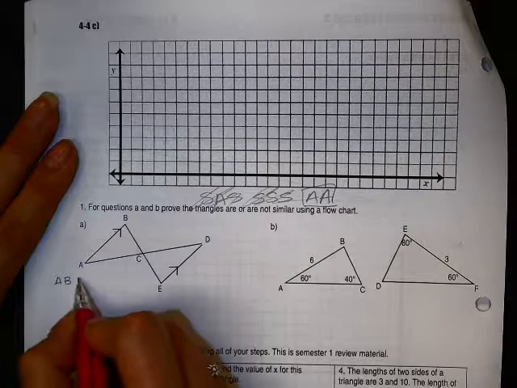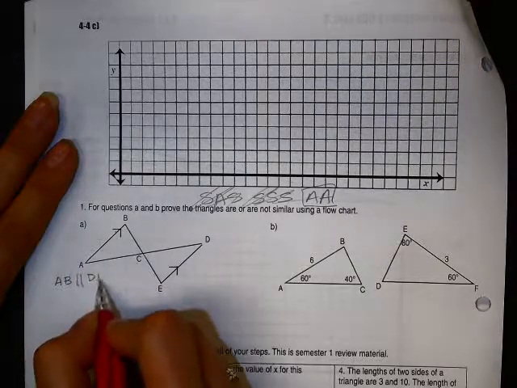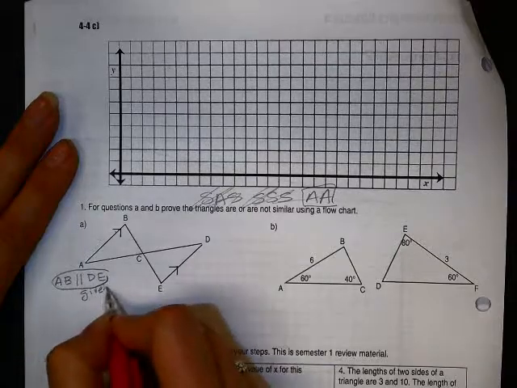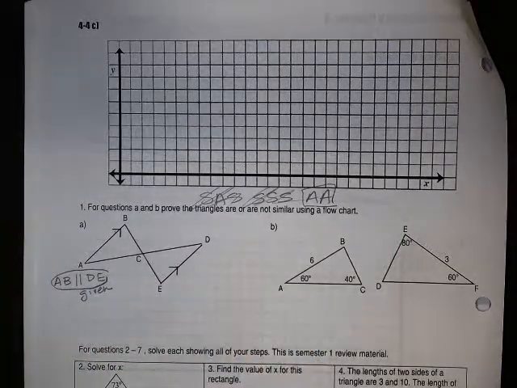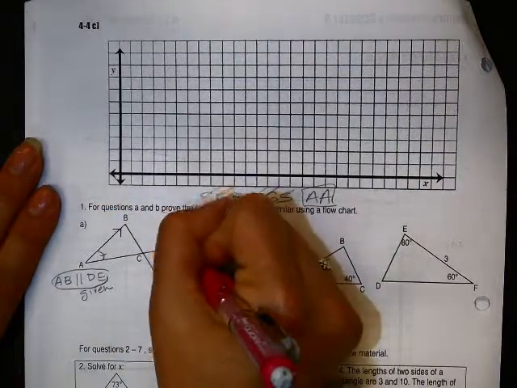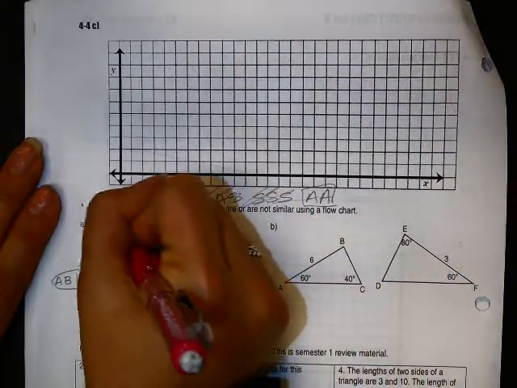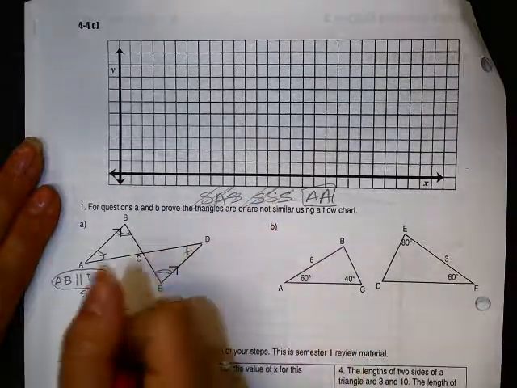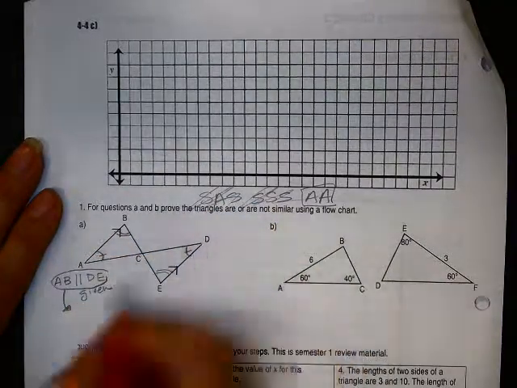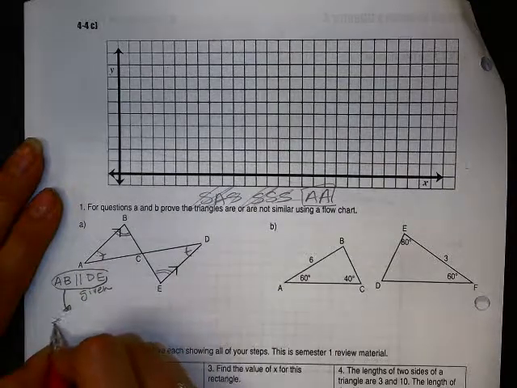If I'm going to use this information, that needs to be very clearly stated that this is my starting point. This is what I'm using. Once I state that, I have some options. I can either use angle A equals angle D from alternate interior, or I can use these guys. Since the last time I did this proof for you, I did AD. This time I'm going to go B and E.